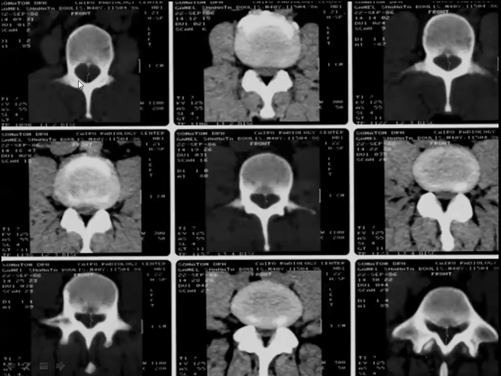At each level, L1, L2, L3, L4, and L5, you should measure the sagittal or anteroposterior diameter of the spinal canal. Normally, the anteroposterior diameter of the spinal canal is 13 millimeters or 1.3 centimeters.